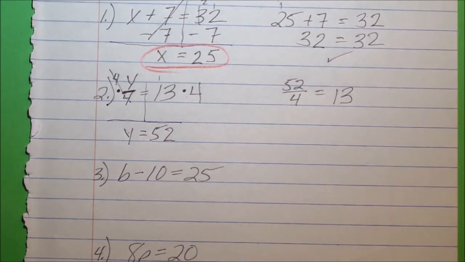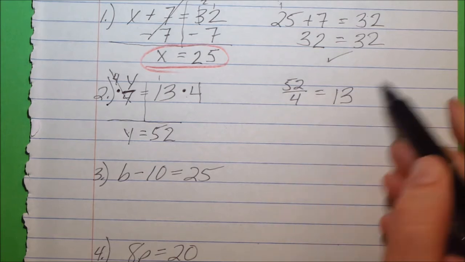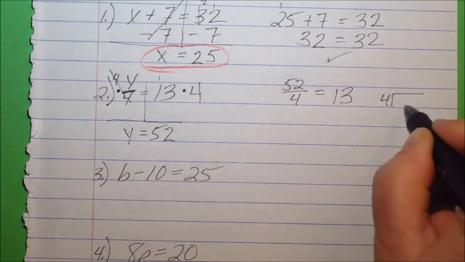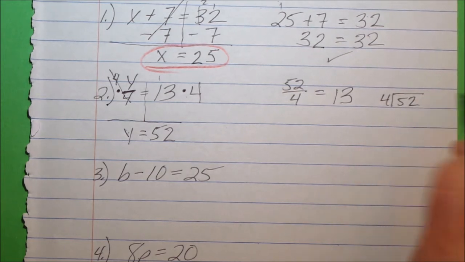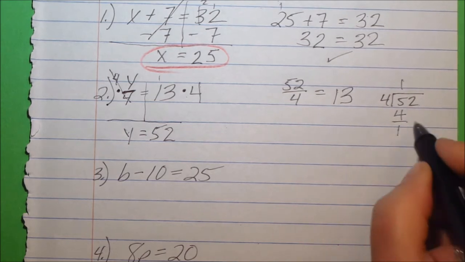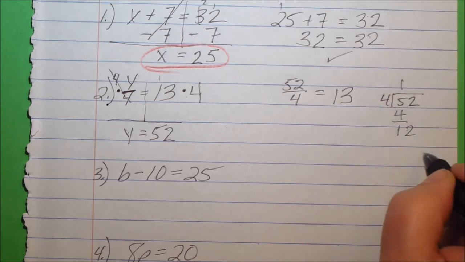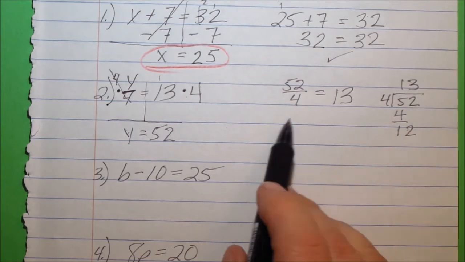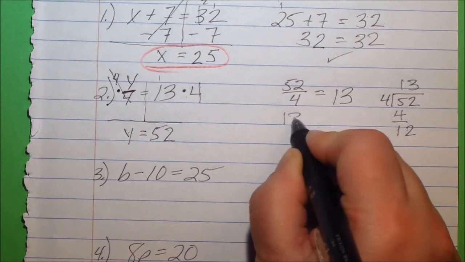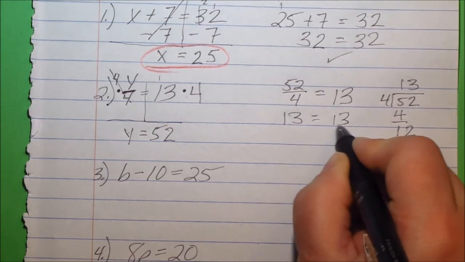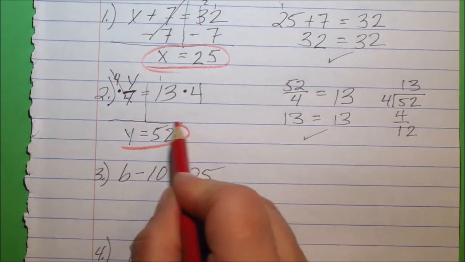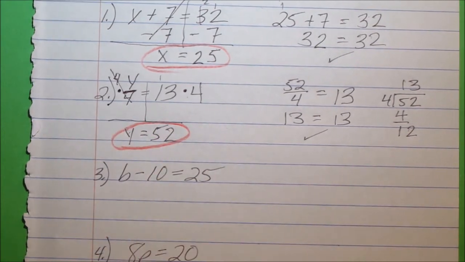Okay. Well, does it? I'm not sure. So if I'm not sure, then I'd better set it up and prove it. So 4 divided into 52. 4 goes into 5 one time. 1 times 4. Subtract and we get 1. Bring down the 2. 4 goes into 12 3 times. Yes, 4 does go into 52 13 times. So we've got 13 equals 13. Check. All right, so yes, y does equal 52 in the equation y divided by 4 equals 13.